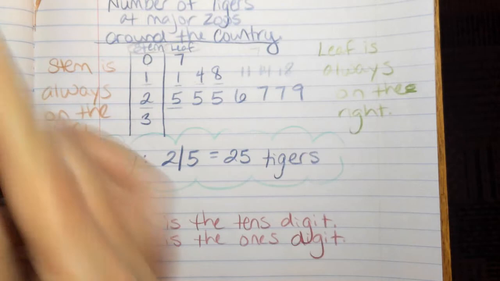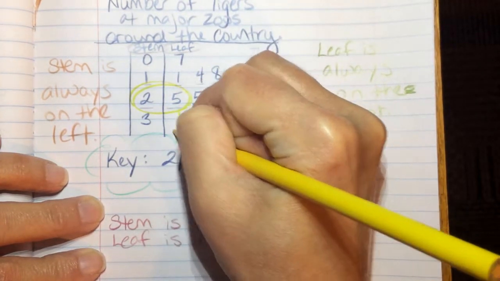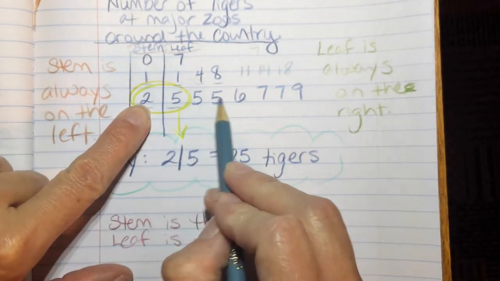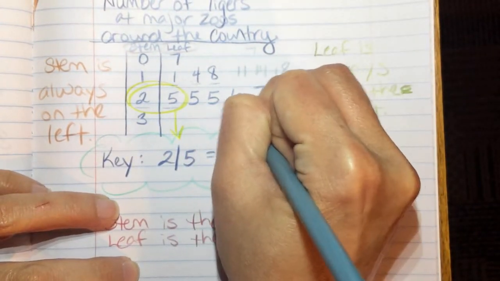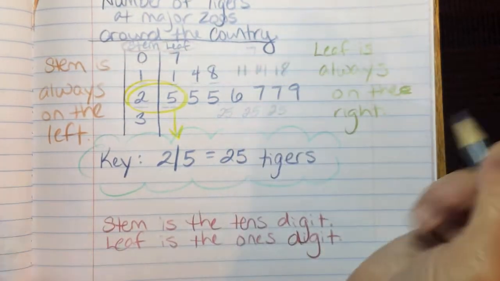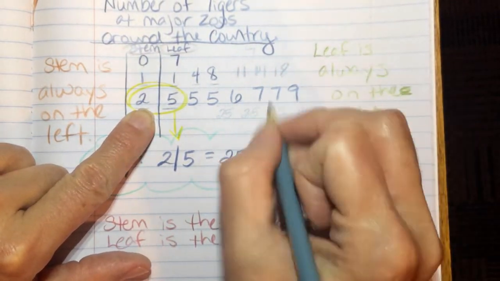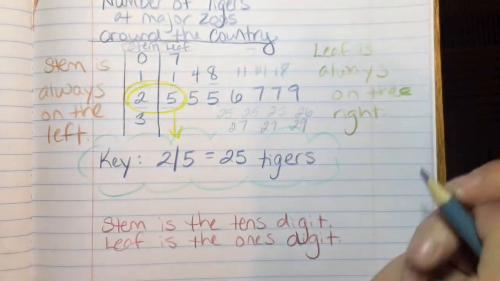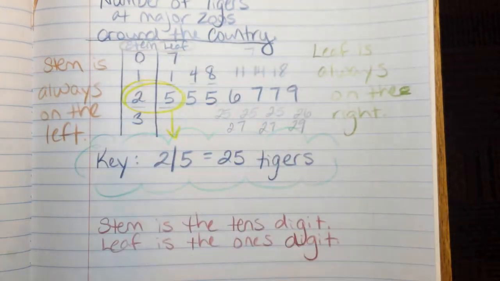So the thing that they said down here is right there. So this one is saying 25, 25, 25, because there are apparently 3 zoos with 25 tigers. This is 26, 27, 27, and 29. And again, I don't know why they write it this way. They did.